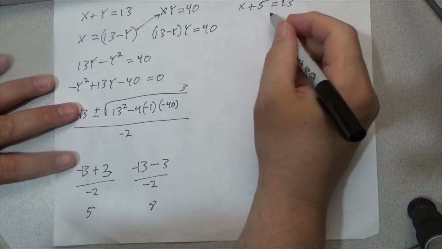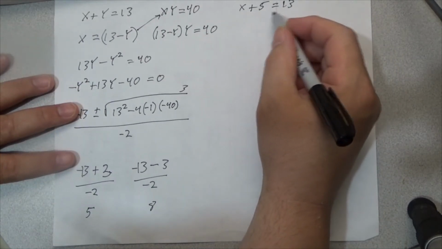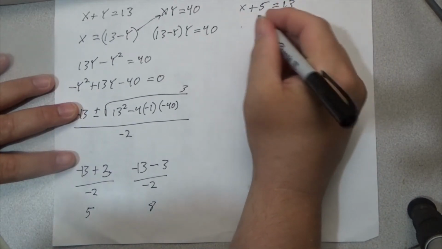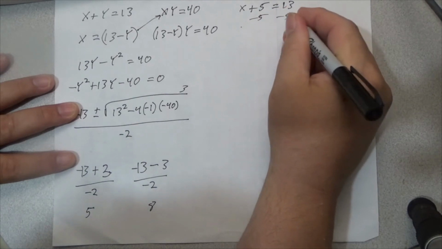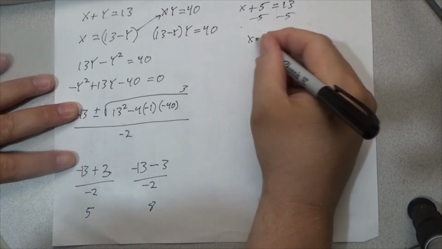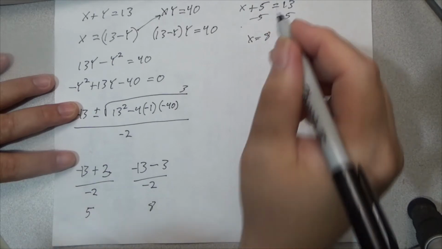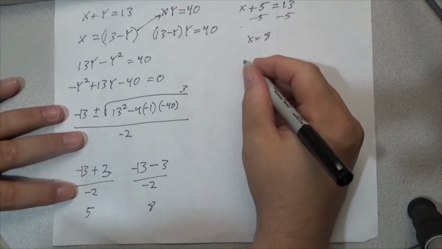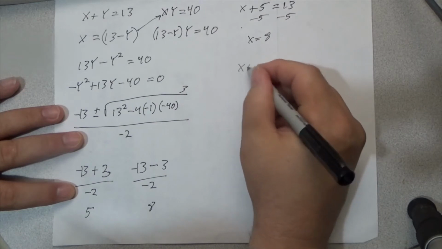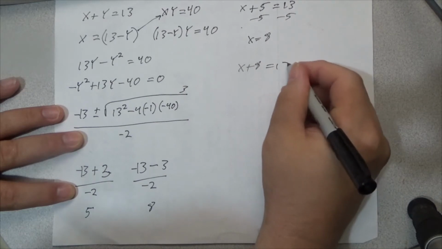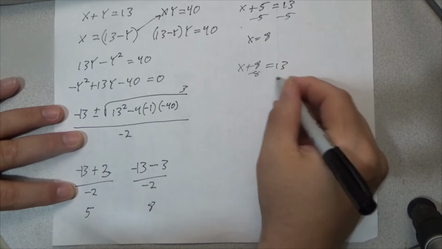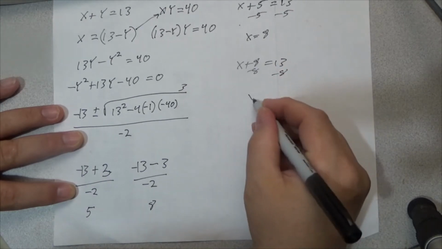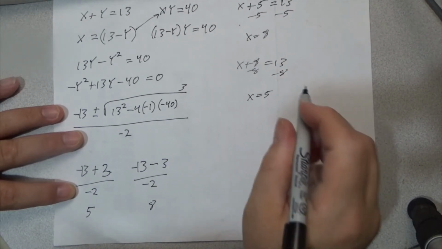So that tells me that x will be 8. If I subtract 5 from both sides, x equals 8. Well, let me put an 8 in for y. x plus 8 equals 13. So minus 8 minus 8. So x will equal 5.